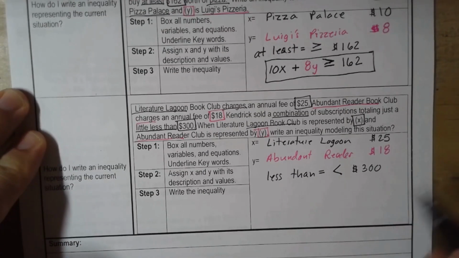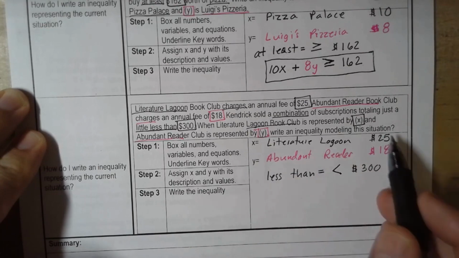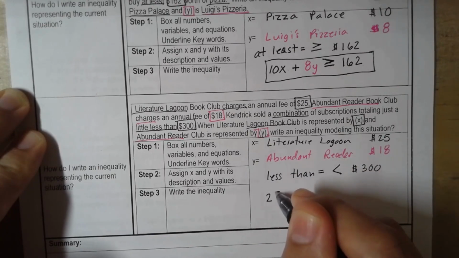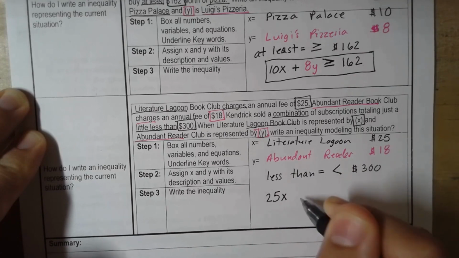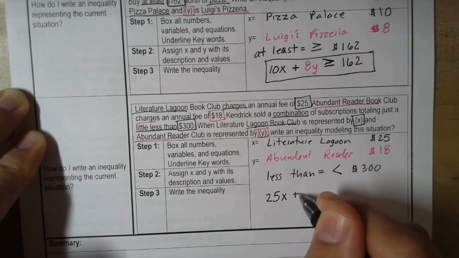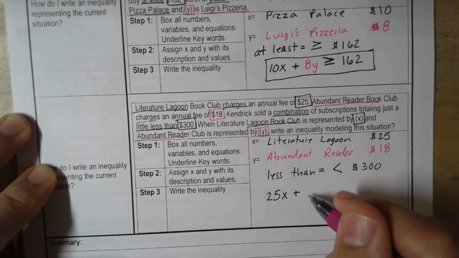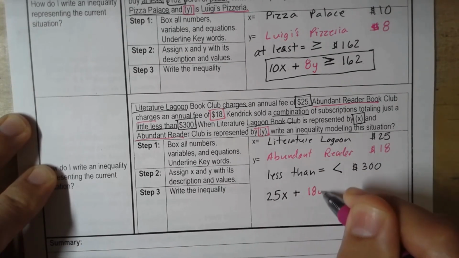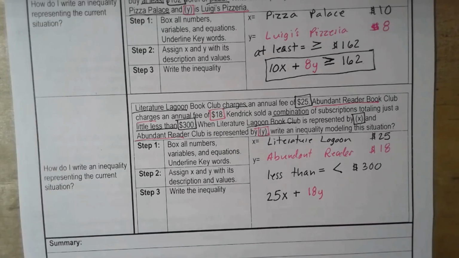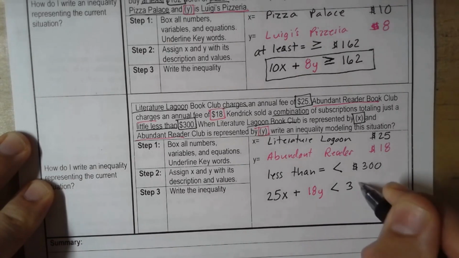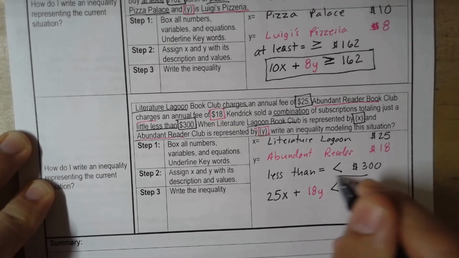So what we would write here: Literature Lagoon is X, and $25 is what that subscription costs, so we'd have 25X, plus our Abundant Reader, which is our Y. So that's $18 times Y, the number of subscriptions for Abundant Reader. And this all has to be less than $300.